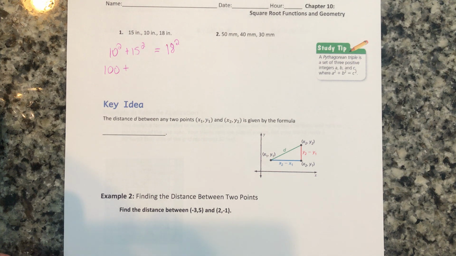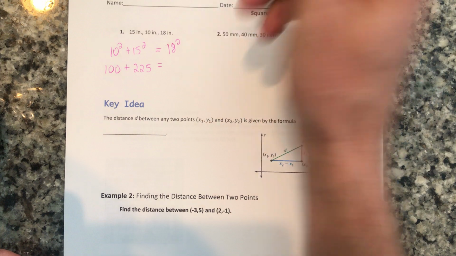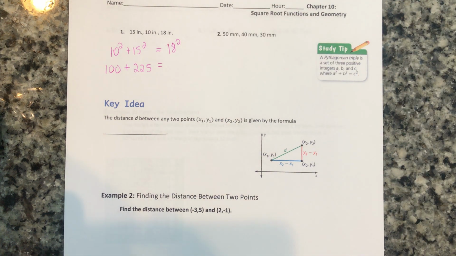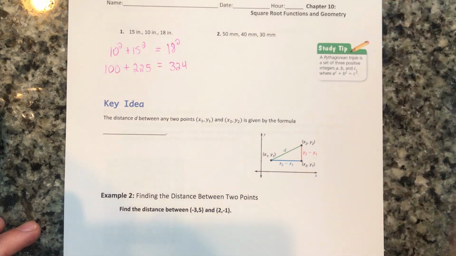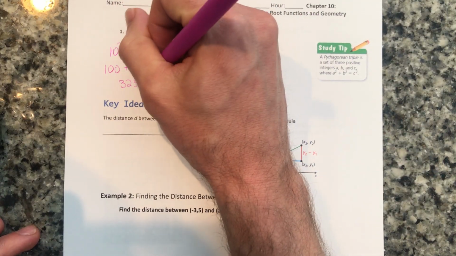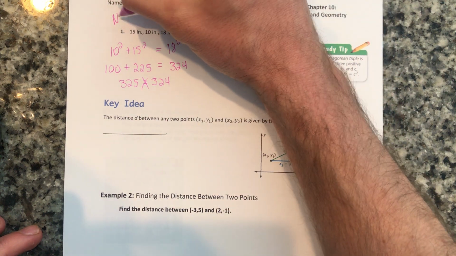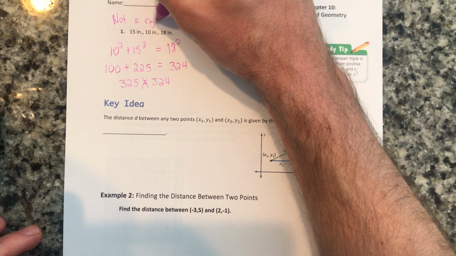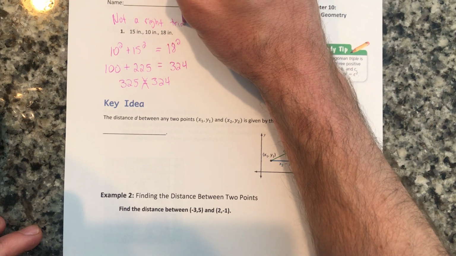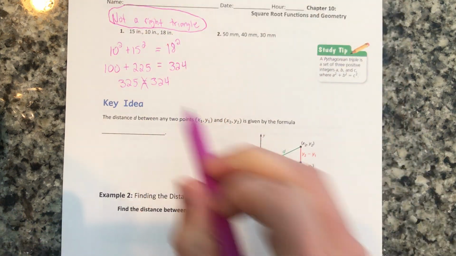15 squared we know to be 225. And 18 squared we know to be 324. And we would then test that left side. Say, okay, 100 plus 225 is 325 equals 324. That is not true, so this is not a right triangle. And that's our answer. Our work, our proof of it is down here.